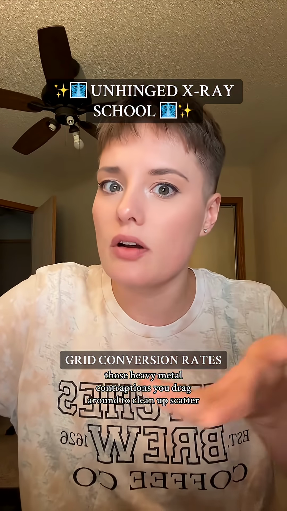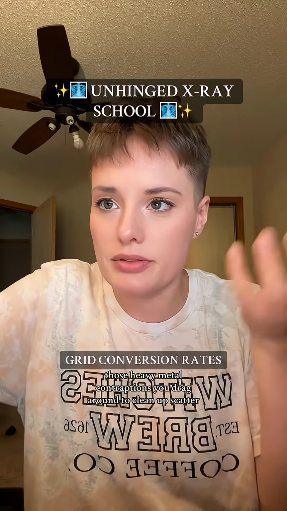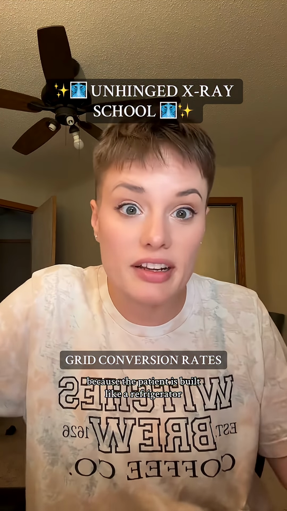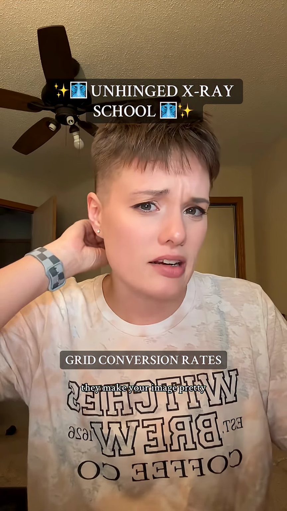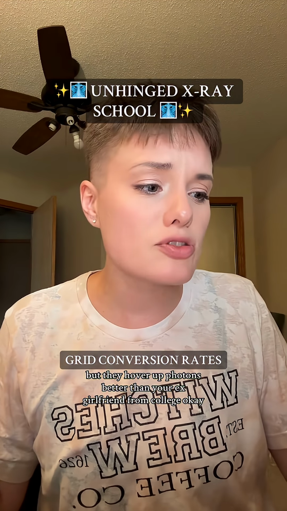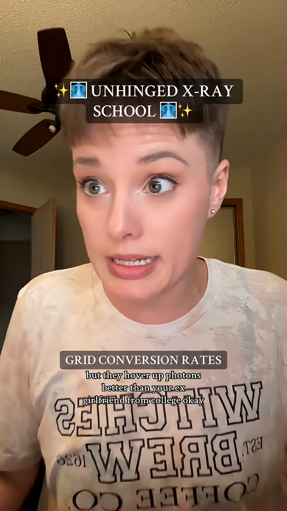You know grids, right? Those heavy metal contraptions you drag around to clean up scatter because the patient is built like a refrigerator. They make your image pretty. They hoover up photons better than your ex-girlfriend from college. Okay! The problem: you slap a grid on, and suddenly your exposure is darker than your soul on Monday morning. Why? Because that fancy grid is blocking scatter and some of your useful beam.